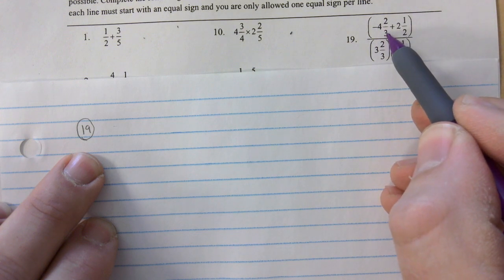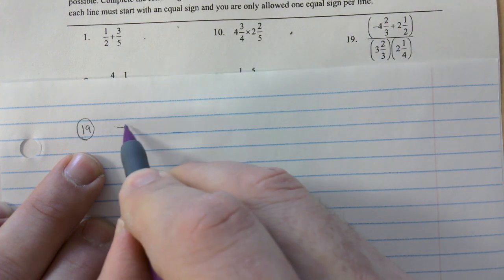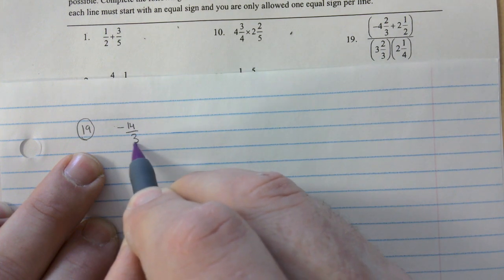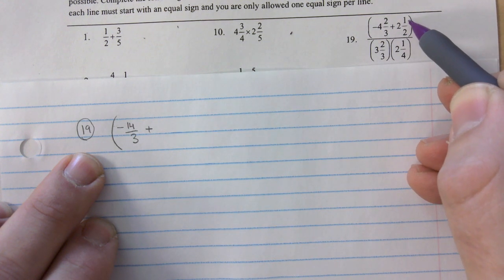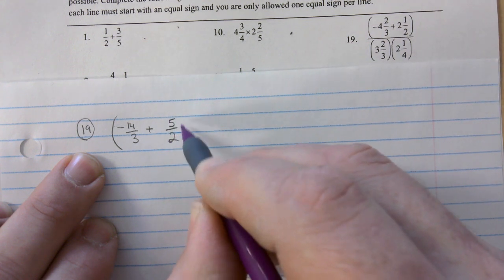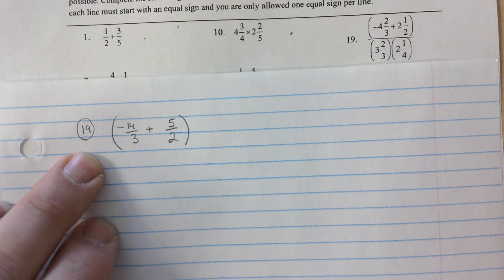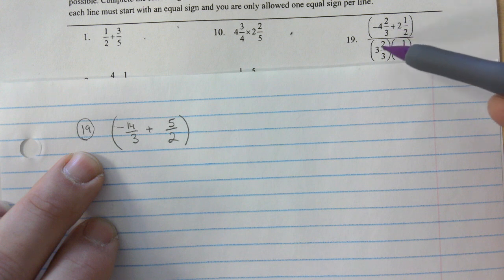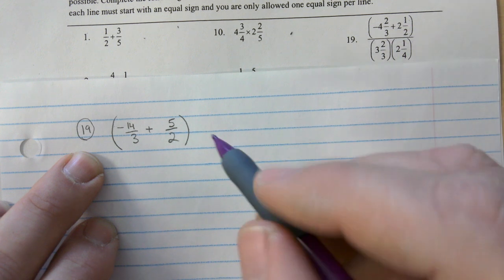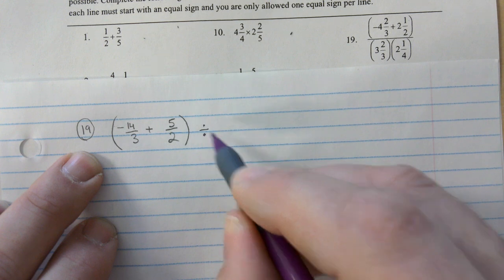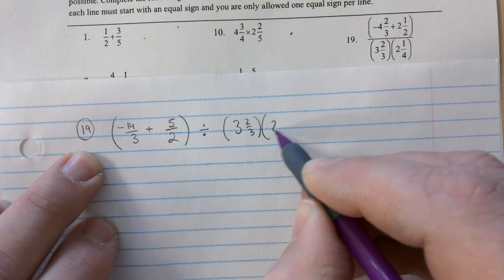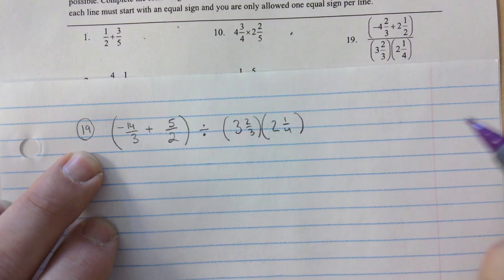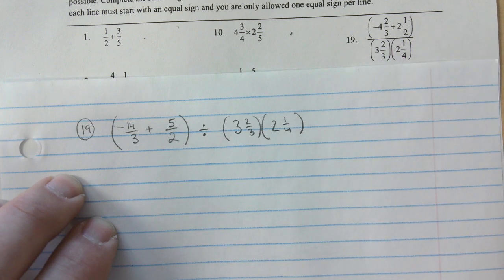So 4 times 3, that's 12, plus 2 is 14. So that's negative 14 thirds, right? Plus 2 times 2 is 4, plus 1 is 5. So that's 5 halves. Okay. You can choose to keep this in the denominator if you'd like, but really this is dividing, right? So if you wanted to, you could say, hey, I'm going to divide that by 3 2/3 times 2 1/4. Okay, so you get rid of that fraction essentially.